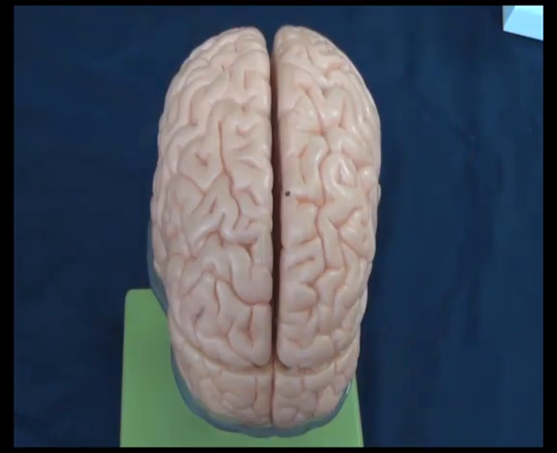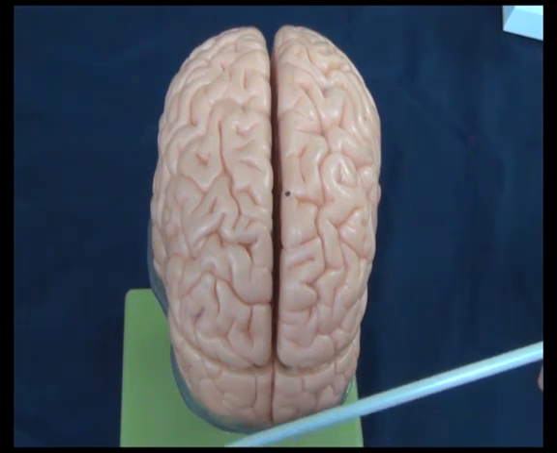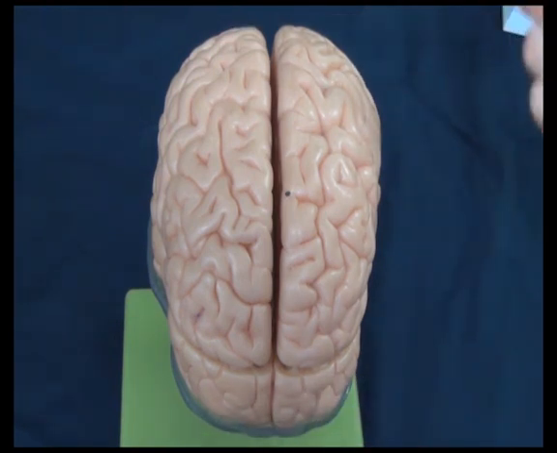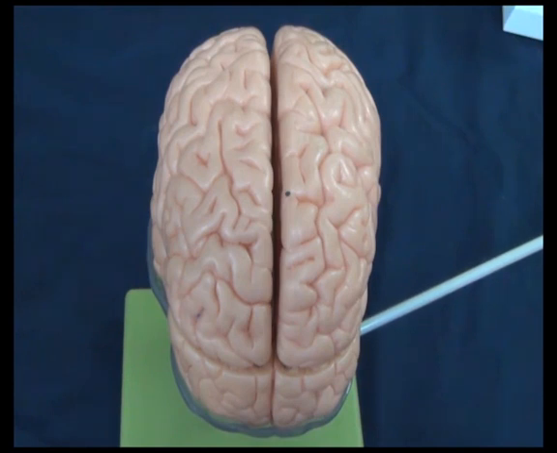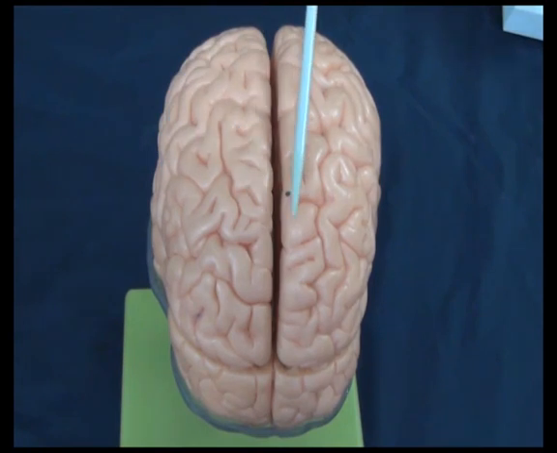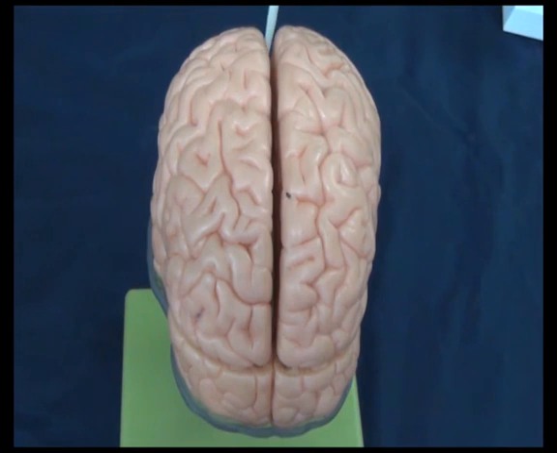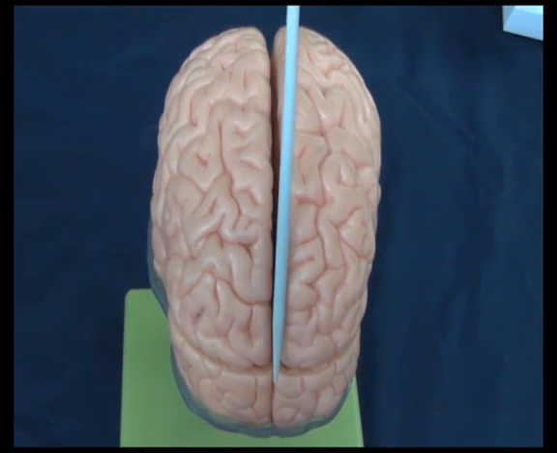On this model of an adult human brain, we'll look at the idea of cerebral hemispheres and various landmarks. So just to orientate you, this is the anterior side of the brain, and posteriorly this is superior and inferior. So the first thing to notice is the brain is divided into two halves called cerebral hemispheres, a right and a left, and there's a very prominent groove or fissure located in between them called the longitudinal fissure.